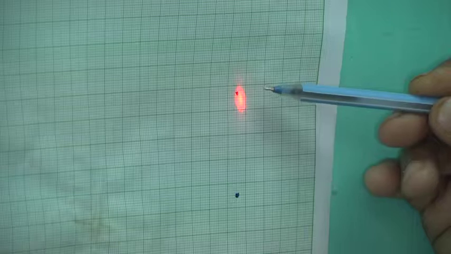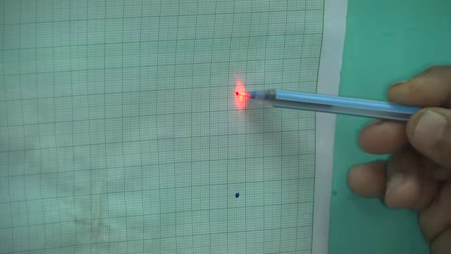Okay, it is oscillating with respect to this point. I would prefer to give slightly more.